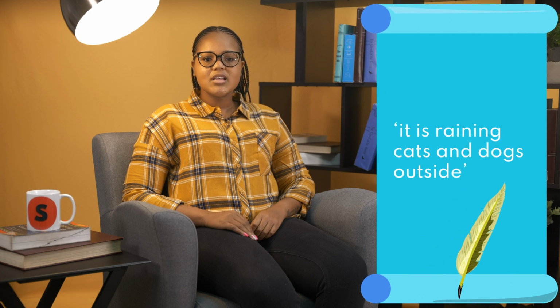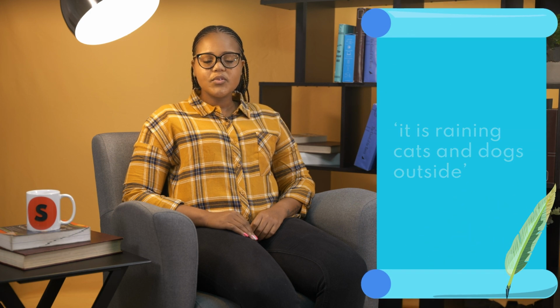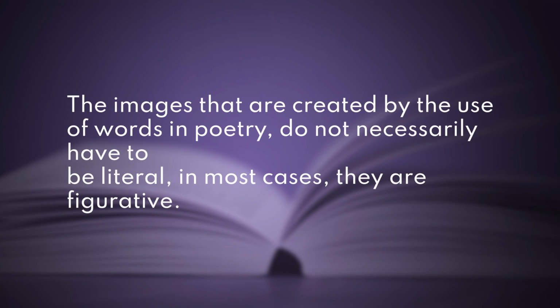Or, if I say it is raining cats and dogs outside, I'm sure you're familiar with this one. It doesn't mean that dogs and cats are literally coming from above as rain. It simply emphasizes the extreme rain outside. So basically, the images that are created by the use of words in poetry do not necessarily have to be literal. In most cases, they are actually figurative.